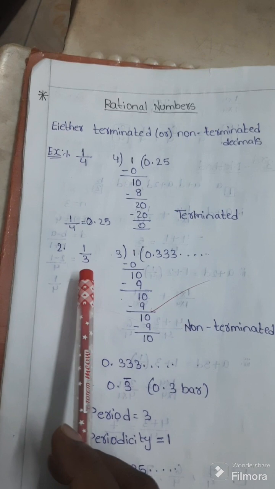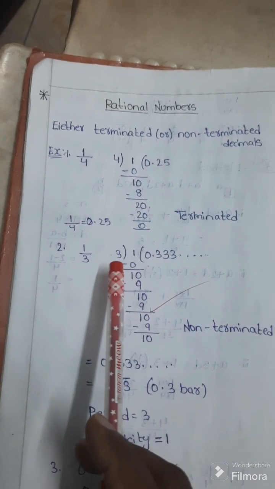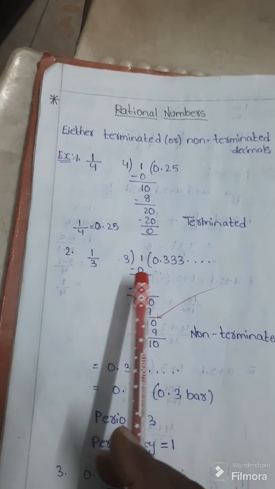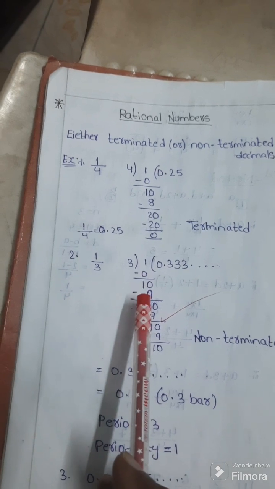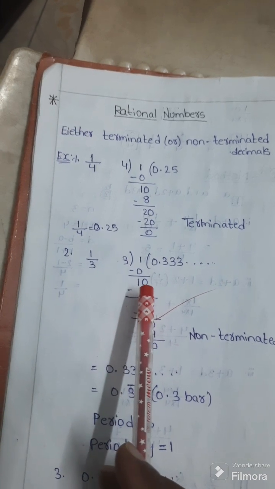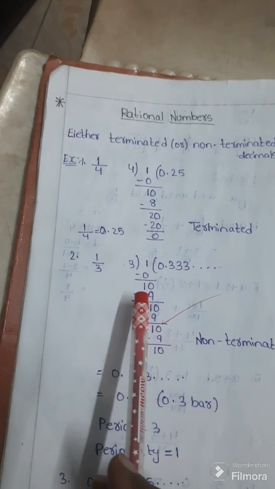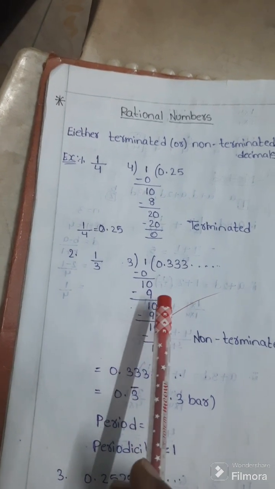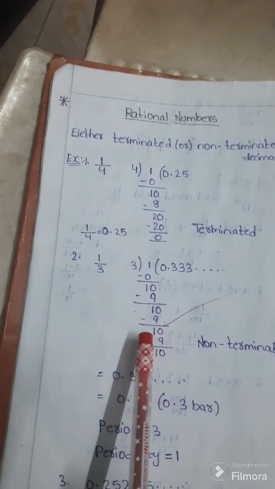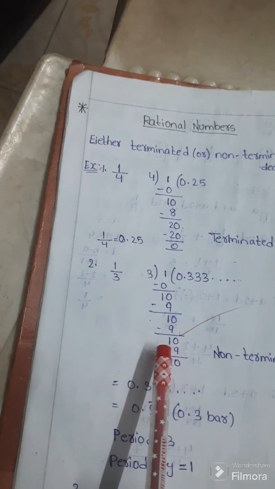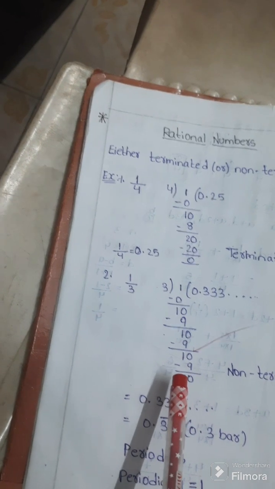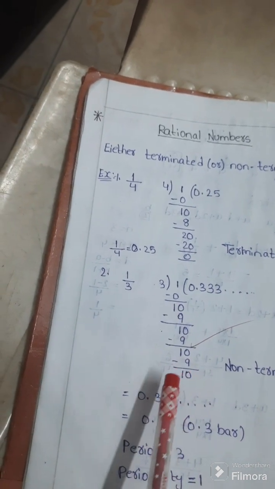That is 1 by 3, which means 1 is divided by 3. First you take 3 zeros are 0, because 3 ones is 3, which will be more. That's why I am taking 3 zeros are 0. 1 minus 0 is 1 only. After the point you can keep 0. It will be 10. So 3 threes are 9. 10 minus 9 is 1 again. Now after the point you can keep 0 again. It will be 10. 3 threes are 9. Like this it goes on. Again 10, because 10 minus 9 is 1. After the point you can keep 0, again minus 9, because 3 threes are 9.